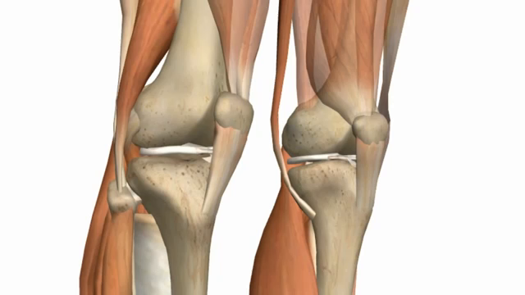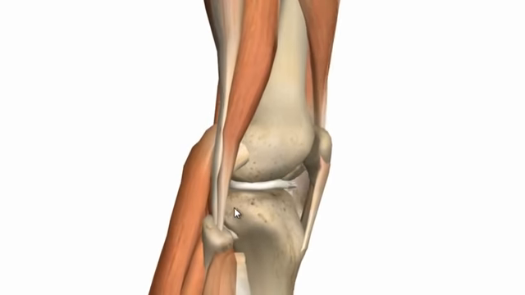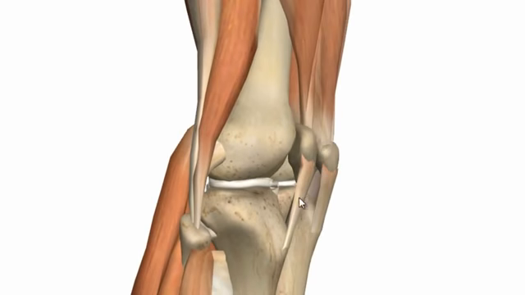So another thing to point out is that just underneath the patellar ligament we have a pad of fat, which is called the infrapatellar fat pad, and this separates the patella from the synovial membrane. So it sits underneath the patellar ligament and separates the ligament from the synovial membrane.